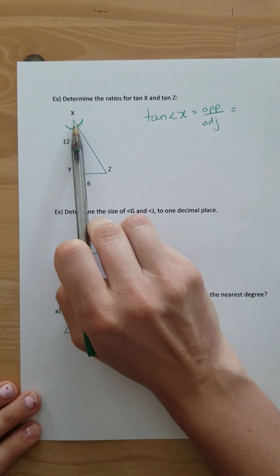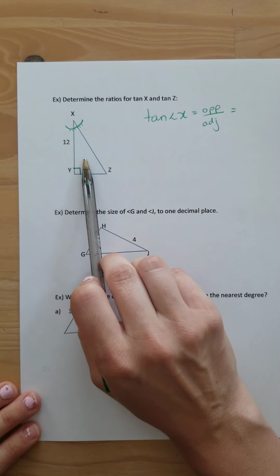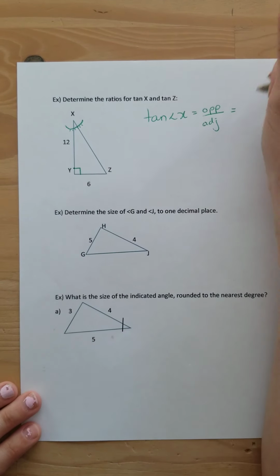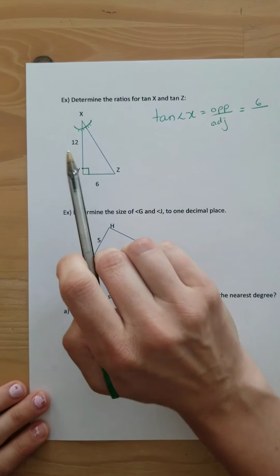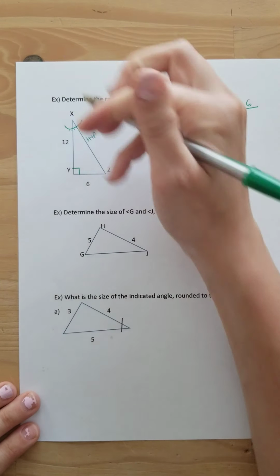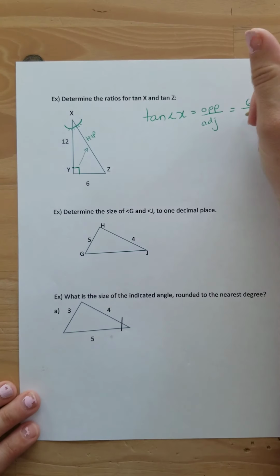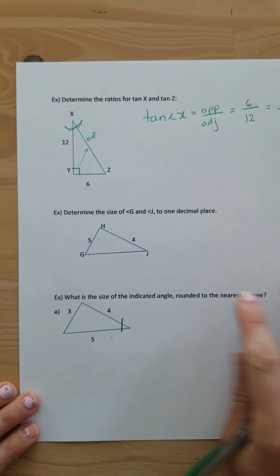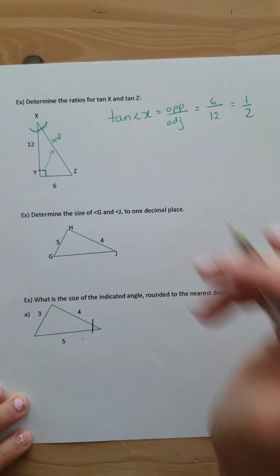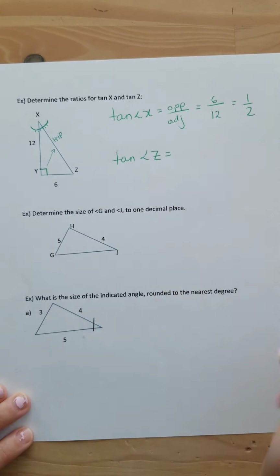So looking from X, which side is opposite? It's the one all the way across the triangle, so 6. Divided by the adjacent side, well, this one's the hypotenuse because it's the one opposite the right angle. So the adjacent side is the other guy, 12. You should always get in the habit of reducing your fractions. So it's actually 1/2.